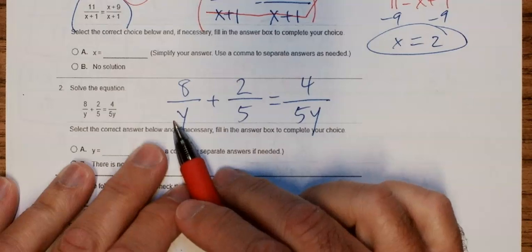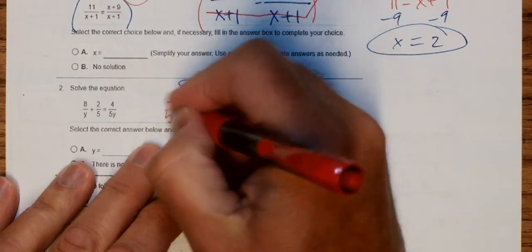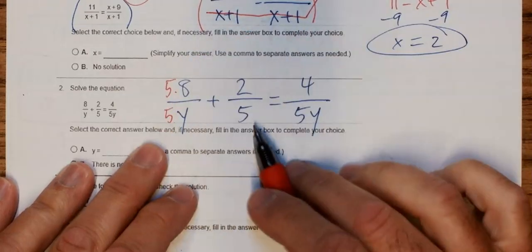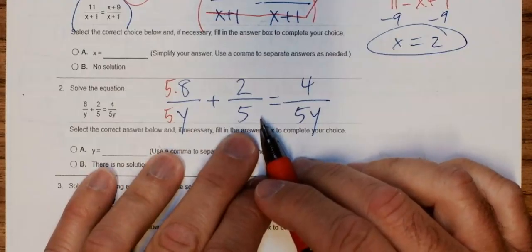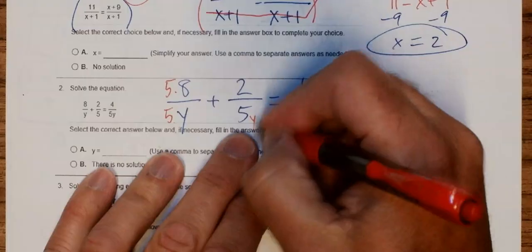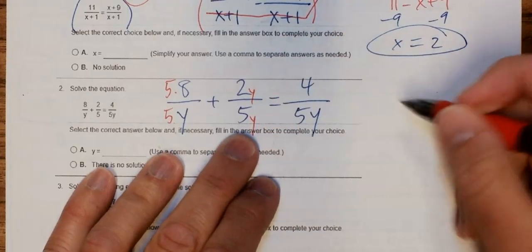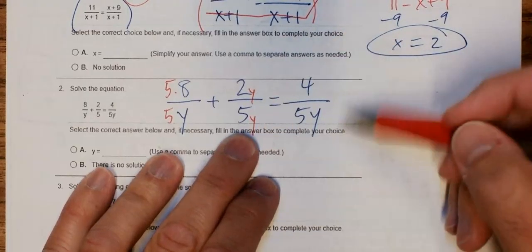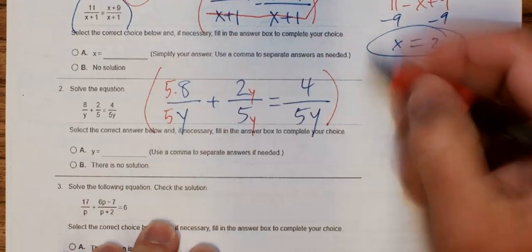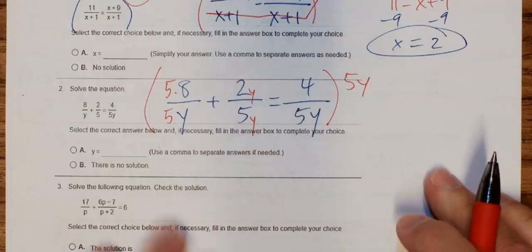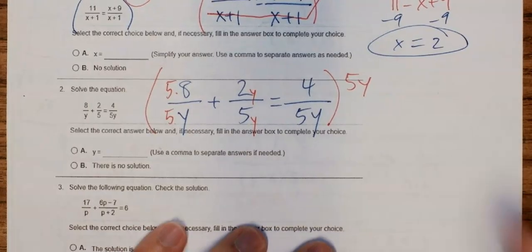All right, what are we missing for the first one? 5. That's right, top and bottom. What are we missing for the second one? Why? That's a good question. All right, now, the last one doesn't have anything that's missing, so we're ready to multiply the entire equation by the common denominator.